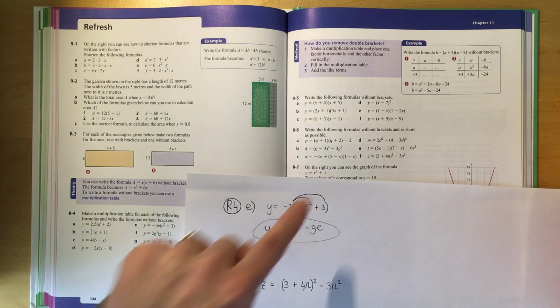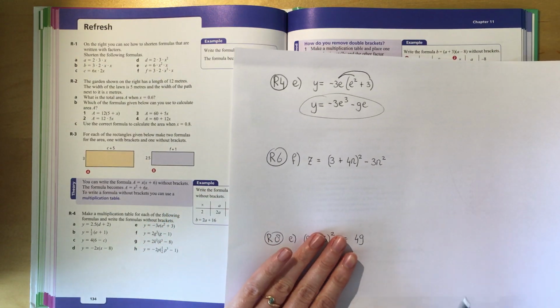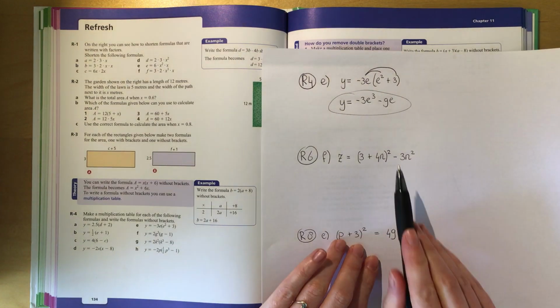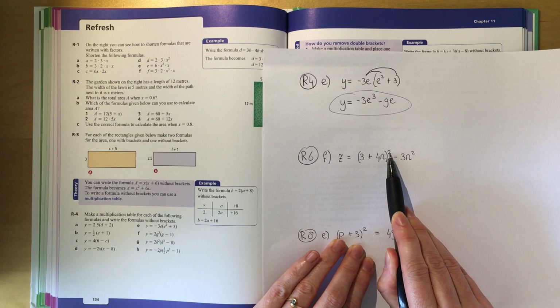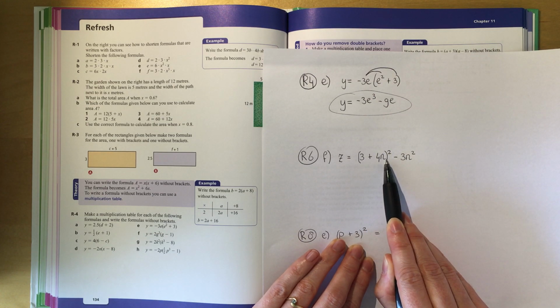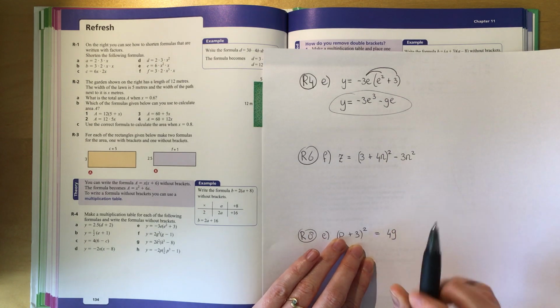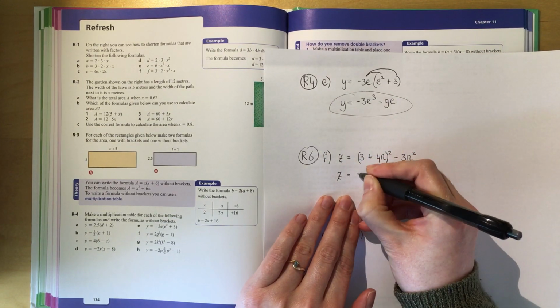In exercise R6 we have to remove double brackets. I've chosen F to look at with you guys. It doesn't look like there's double brackets here, but look closely. There's a square outside of these brackets. Squaring something means to multiply it by itself, so I have to multiply 3 plus 4n by itself, by 3 plus 4n. So I can write that formula without this square like this.